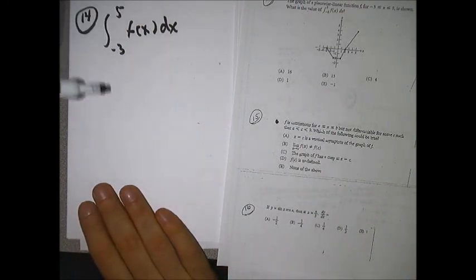So the first area you have is a triangle that looks like that. Underneath, it's 2 over, 2 down. 2 times 2 is 4. Cut in half because it's the area of a triangle, gives you 2, but it's under the axis, so it's negative 2.